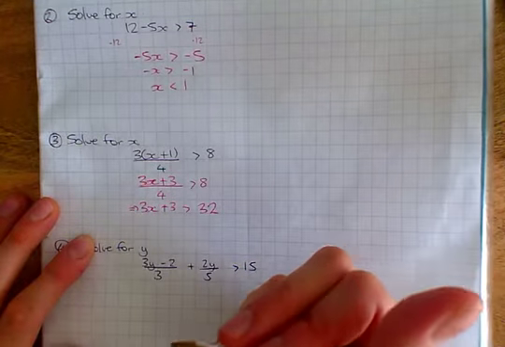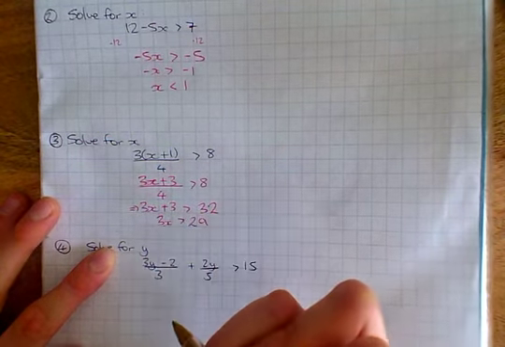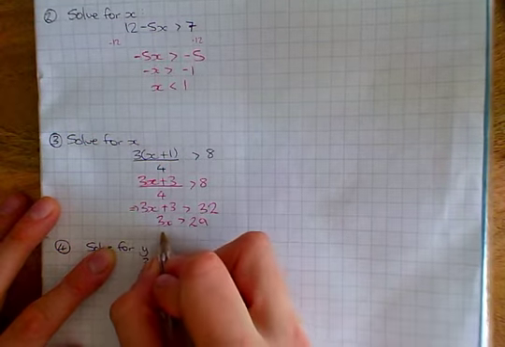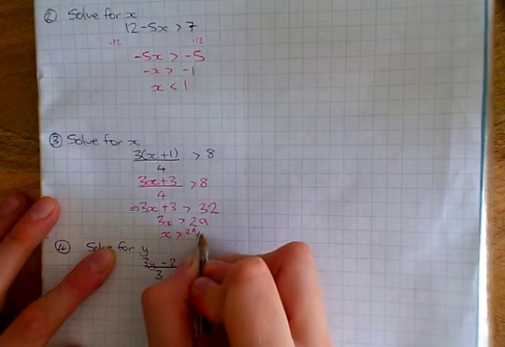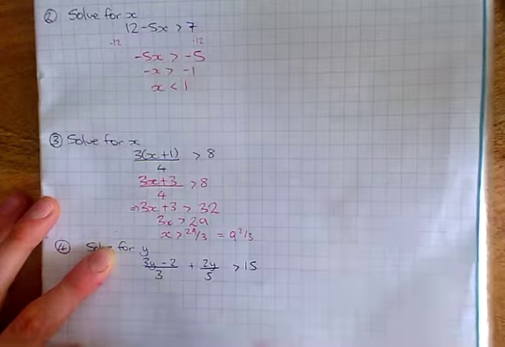To isolate x, we'll subtract 3 from both sides. So 3x is greater than 29. And then to get x by itself, we'll divide throughout by 3. So x is greater than 29 over 3. And you can leave it like so, or you could make it 9 and 2/3.